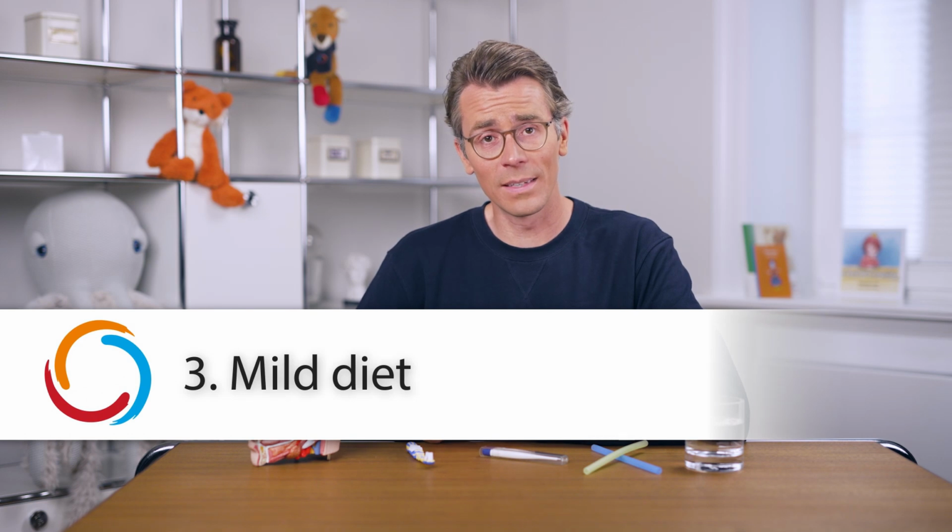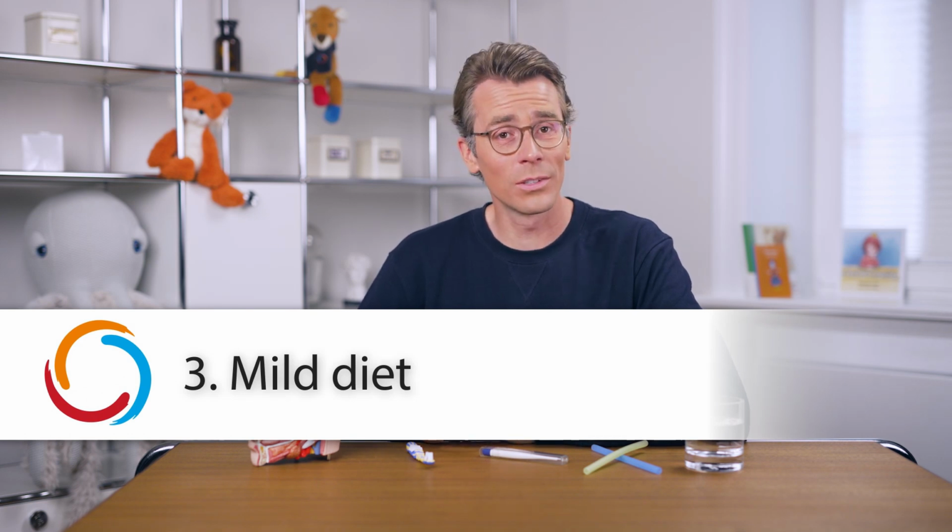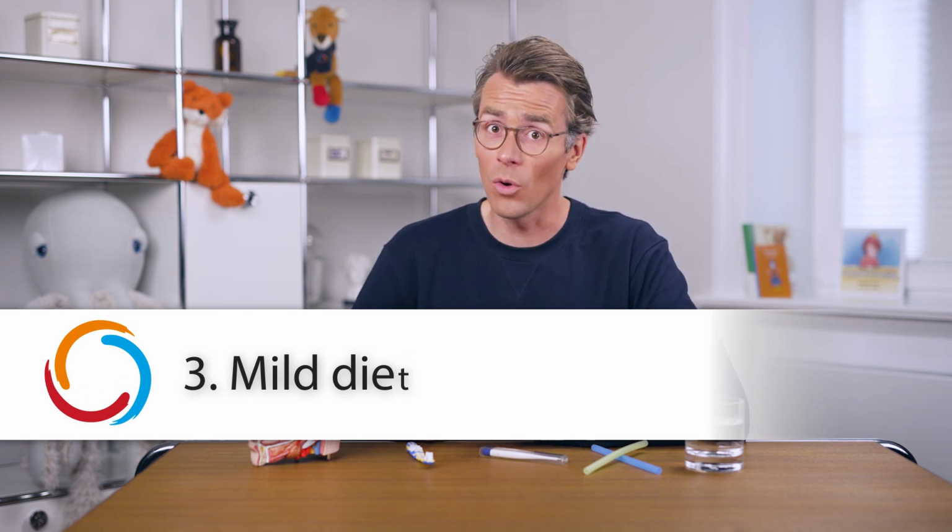So third, eat a mild diet. Anything that is sour, fruity, spicy, salty, very hot, or very cold irritates the mucous membranes. It adds to the irritation, though sometimes not necessarily. This also applies to anything particularly dry, hard, or crumbly. It's much better to go with soft, lukewarm food that isn't heavily seasoned, so not too strongly spiced. For example, food with soft vegetables or a soup.